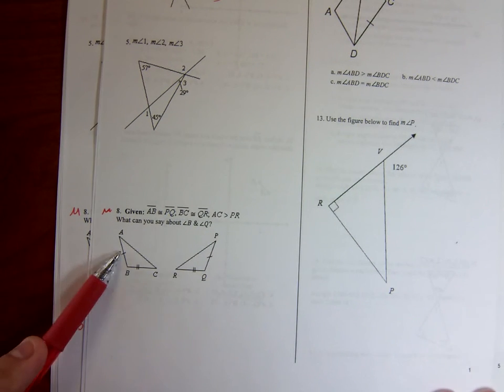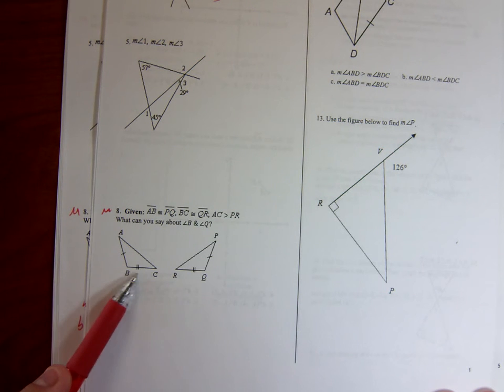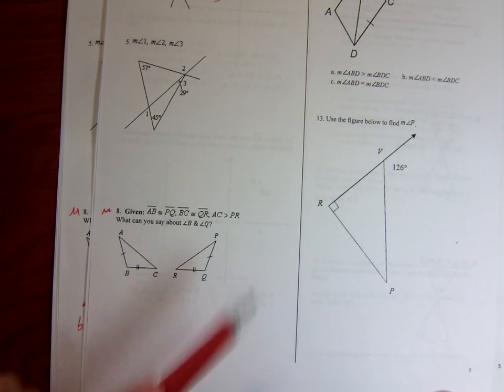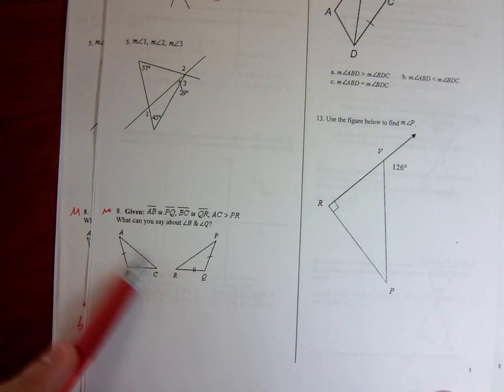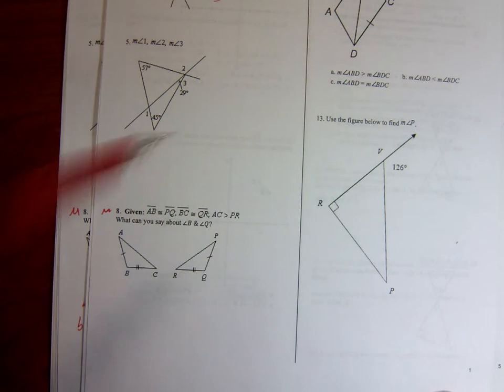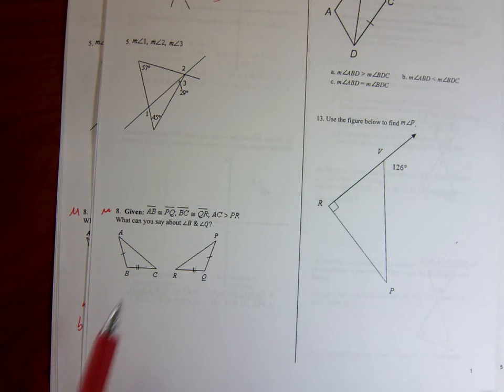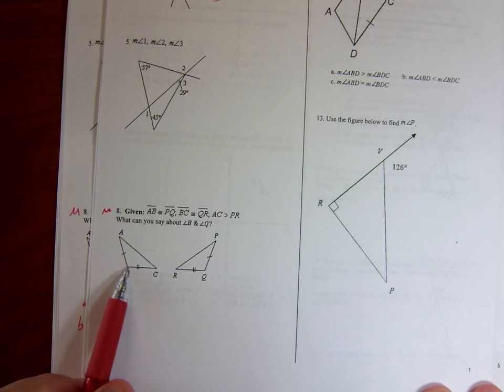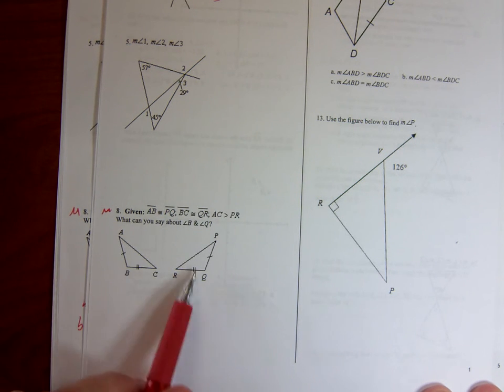Okay, they tell us that these two sides are congruent, these two sides are congruent. So that's all we know about these two triangles. We have some congruent sides. And it says that the third side, AC, on this left triangle is greater than the length of PR. So this side is greater than this side. These two triangles obviously then are not congruent because the third side is longer than the other third side. But that does tell us something about this angle B. What does it tell us about angle B and angle Q?